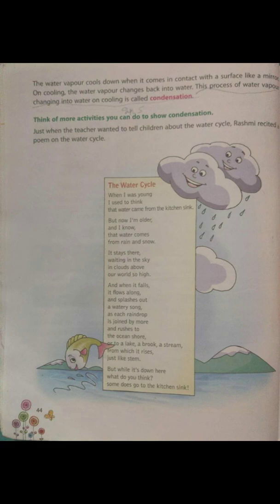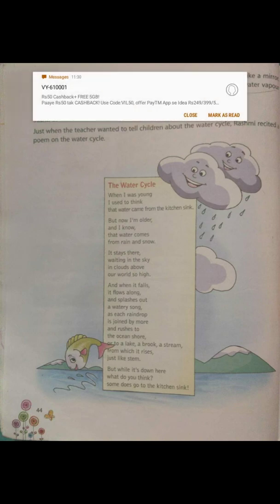That is called condensation. Have you seen the water drops on the lid when your mother cooks? The lid has water drops on it, right? So that is the condensation form of the water. Think of more activities you can do to show condensation.